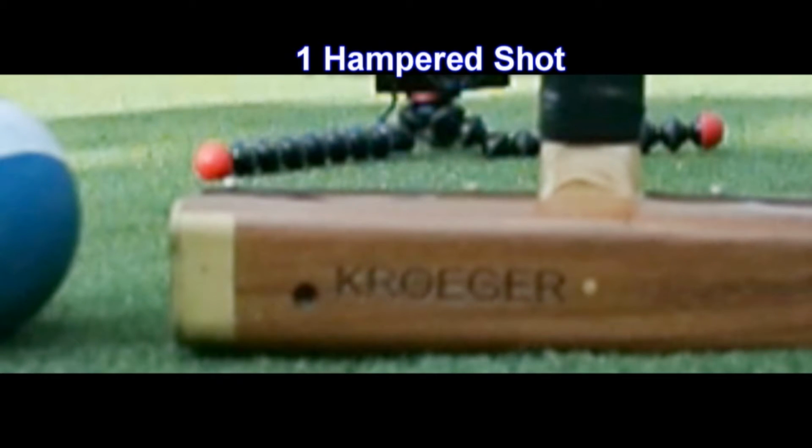As the slow motion shows, this was a clean shot. There were 2 distinct sounds, the mallet striking the ball and the ball roqueting the target ball. Having 2 referees on these types of hampered shots can make for more accurate calls.